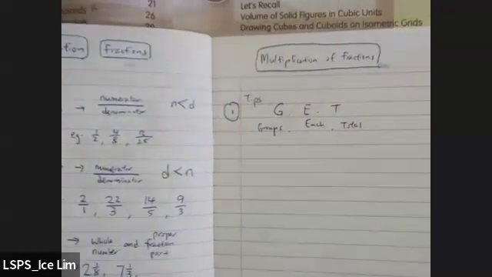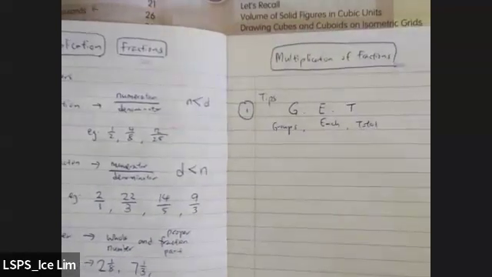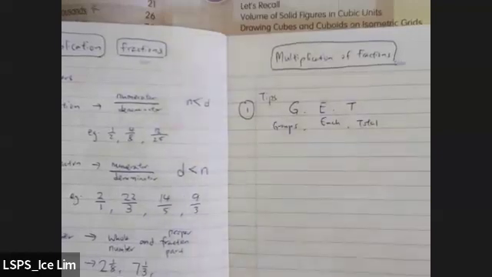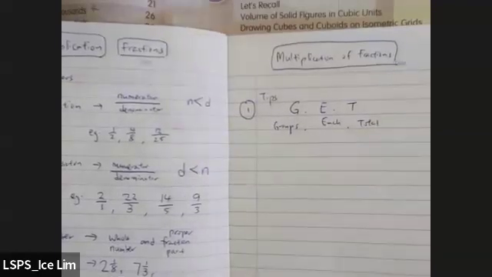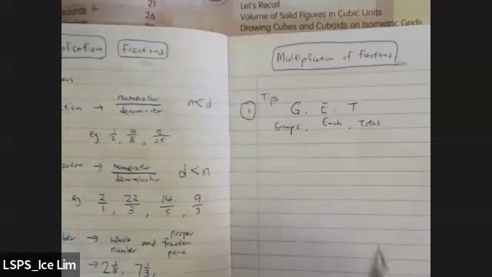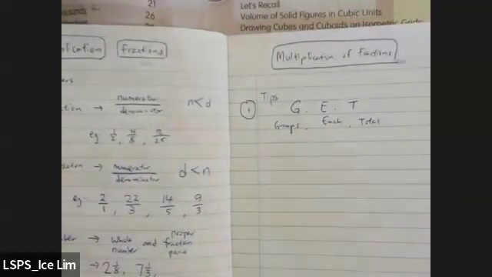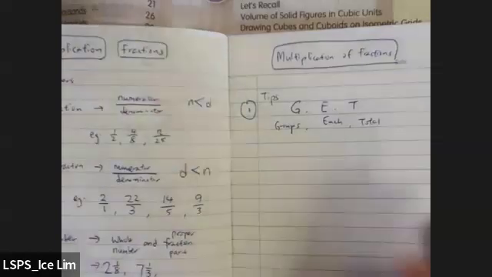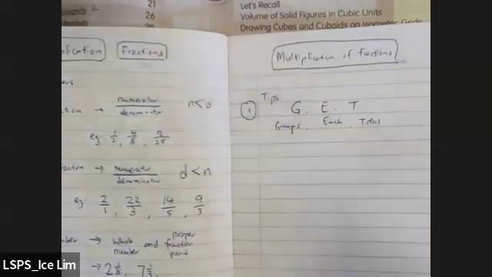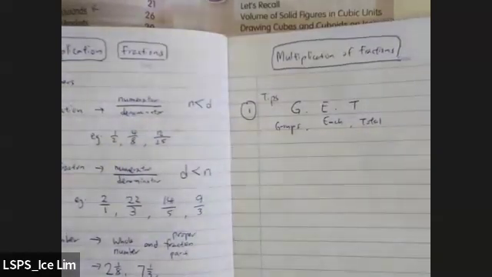So in doing all multiplication questions, especially word problems, you just ask yourself, is there a part of the story that shows group? That means it's group. Is there a part of the story that means it's each and total?